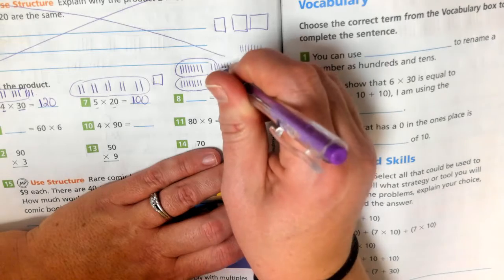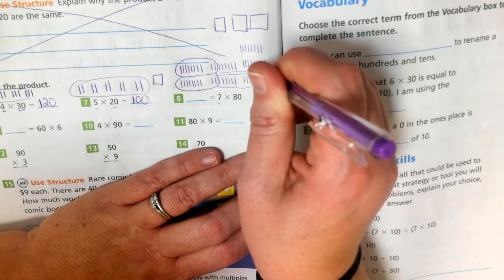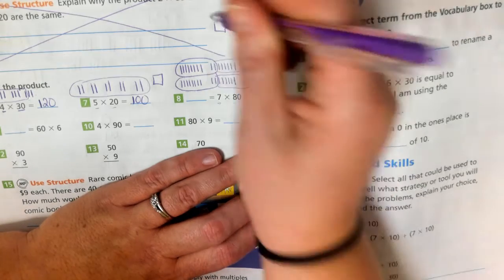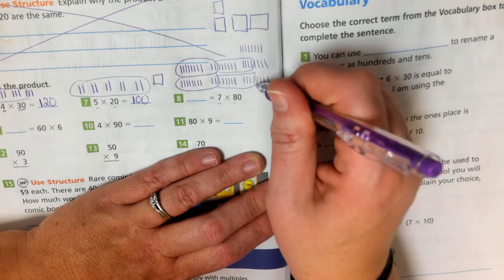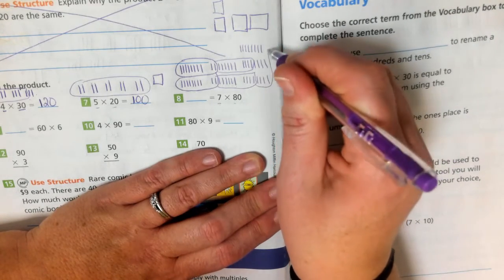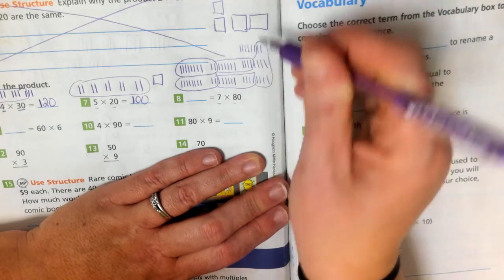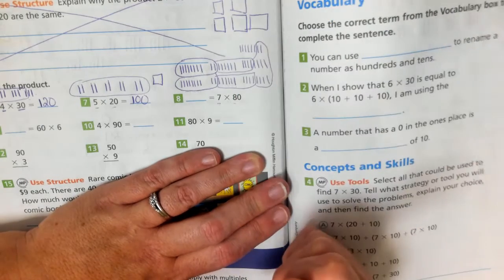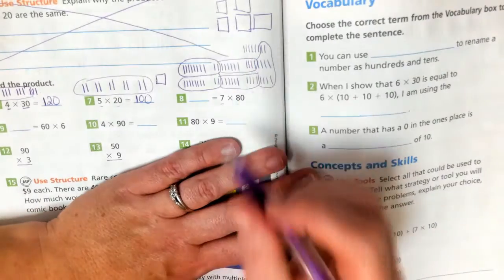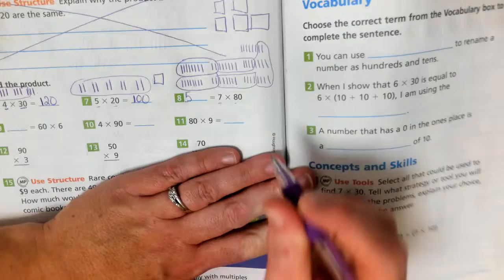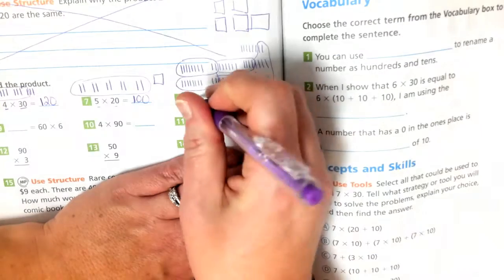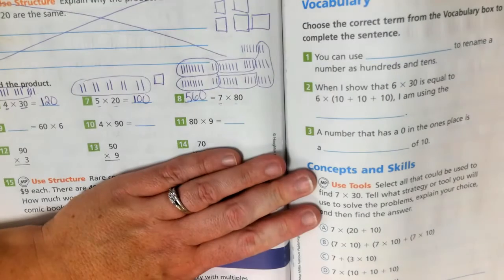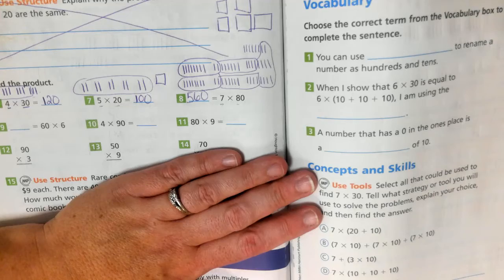So I'm going to do the same thing up here. I have 6, and I'm going to take 4 from this one. That gives me another 100. And then I have 2 groups of 4 here, and I'm going to take 2 from this one. Gives me another 100. So I have 500. And then how many 10s? 10, 20, 30, 40, 50, 60. 560.